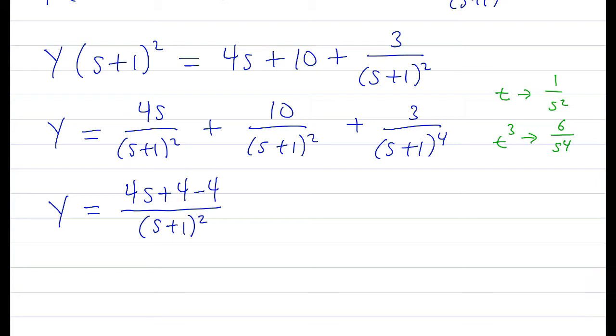Okay, why have I done that? 4s plus 4 is the same as 4 times quantity, so I replace that with 4 times quantity (s plus 1). That's what I wanted. I wanted to make sure that if I have an s plus 1 down here, I also have an s plus 1 up here.